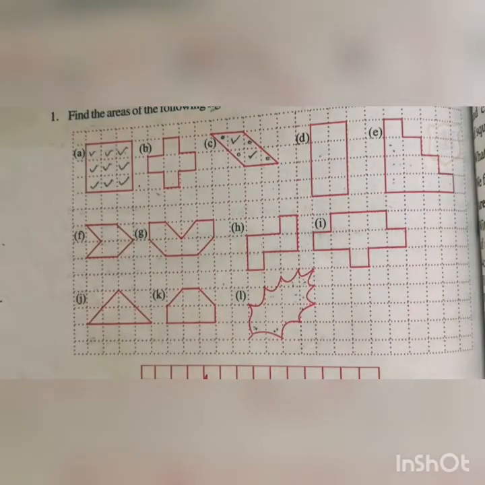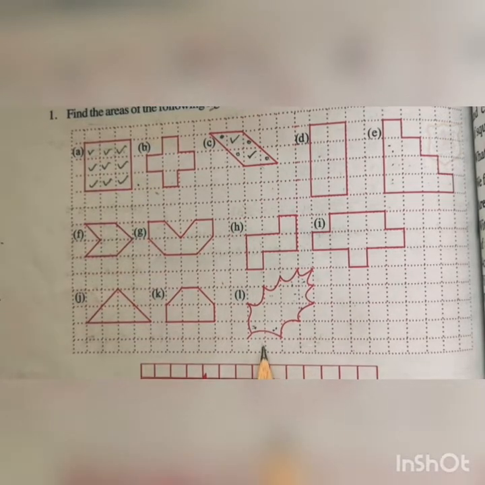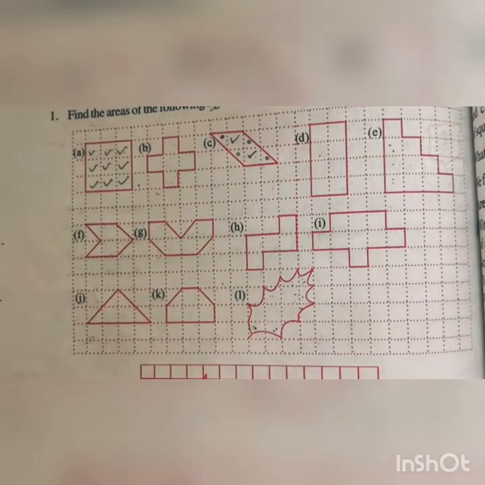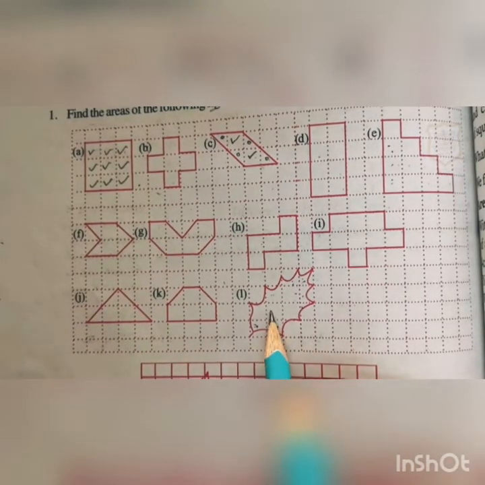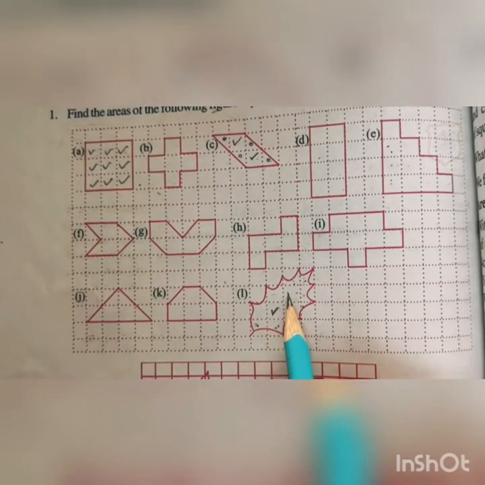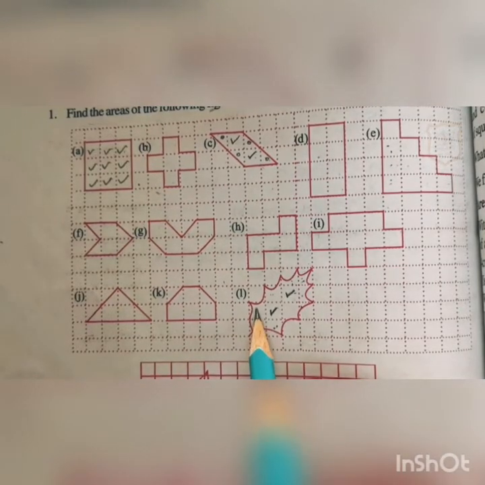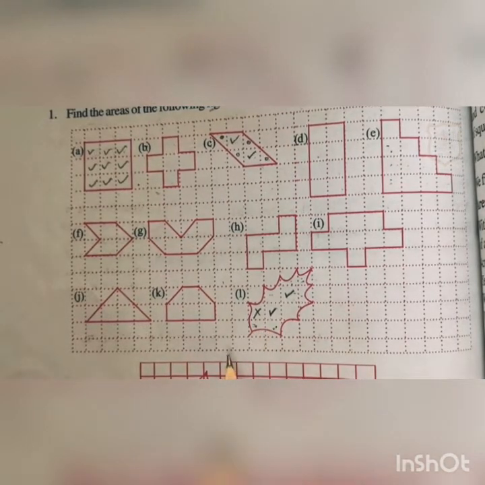So in the same way you can take out the area of D, E, F, G, H, I, J, K. Up till K it is easy, half square and full square. Now we come to I. Here we can see there are half squares, more than half squares and less than half squares. So first we will take the full squares, then we will mark the more than half squares with a cross.